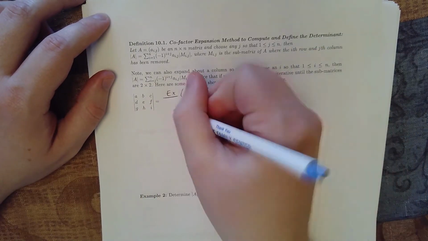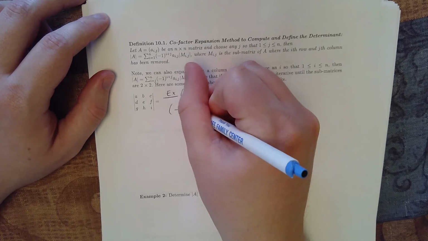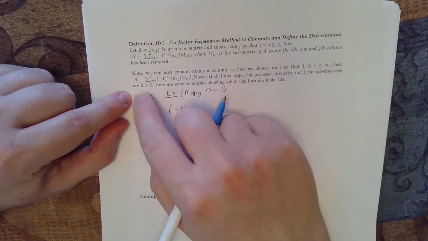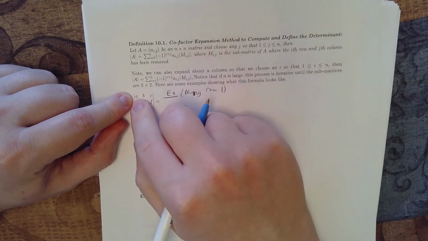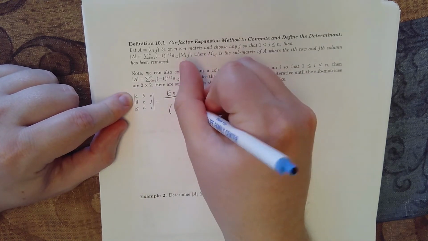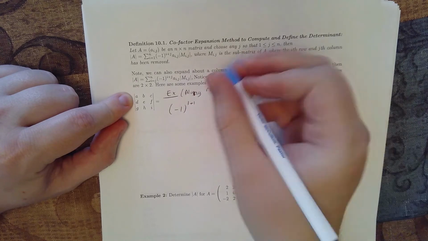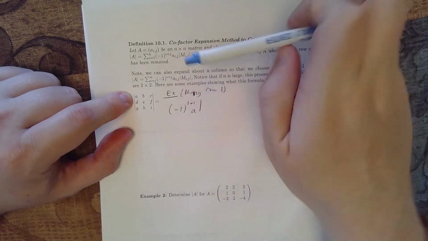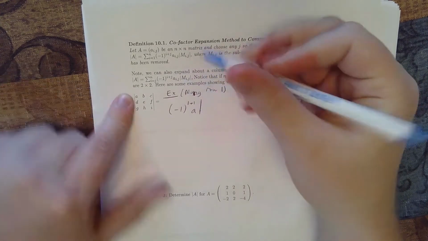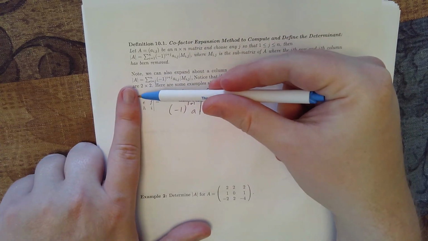So if we want to go along row 1, we will take -1 to the, if we're taking A as our first entry, A is in the first row and first column, so -1 to the 1 plus 1 power times A times the determinant of the matrix we get by removing the row and column A is in, so E, F, H, I.